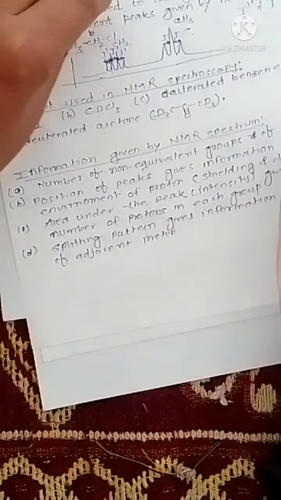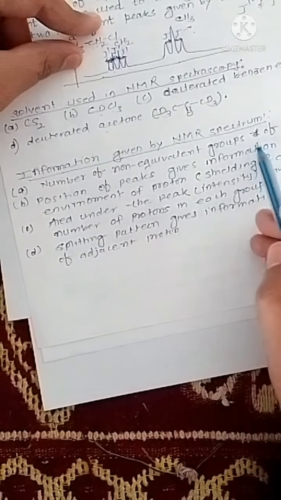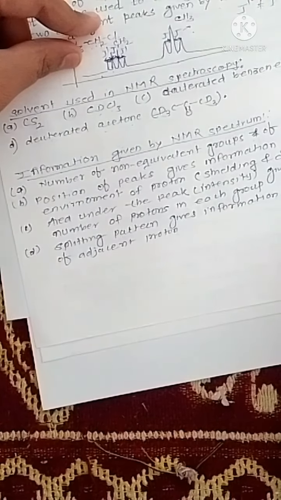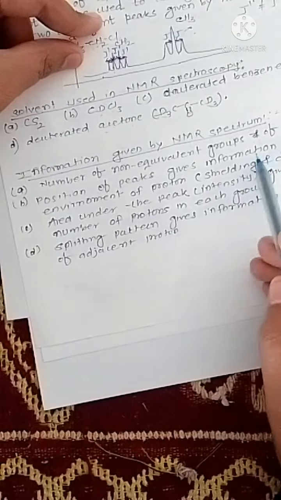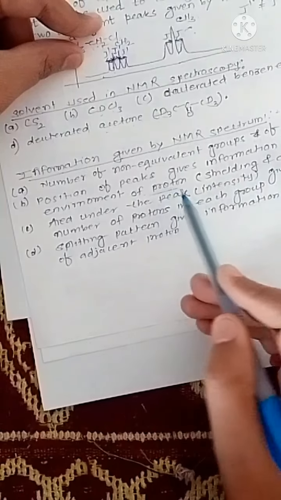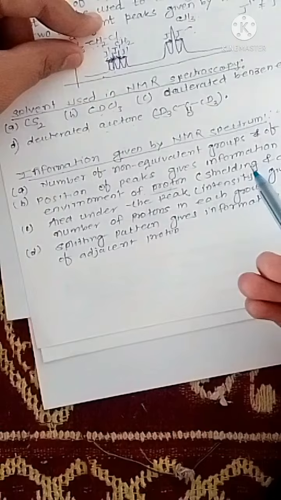What is the information given by the NMR spectrum? The number of non-equivalent groups of equivalent protons can easily be obtained, means how many different groups are present in your molecule. Position of peak gives information about the electronic environment of the proton.